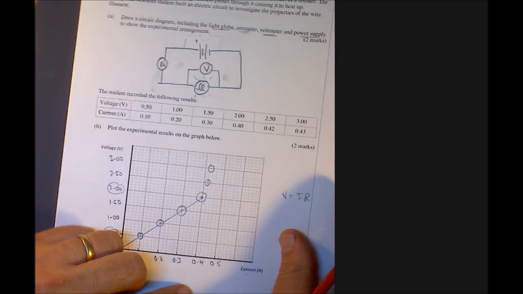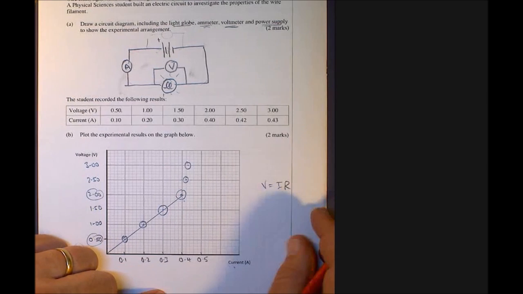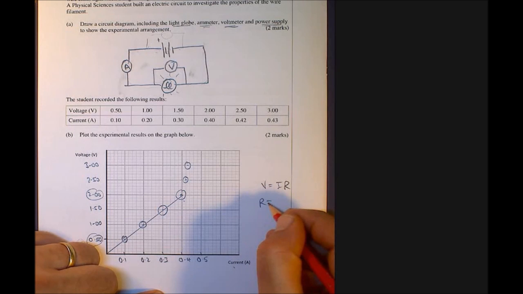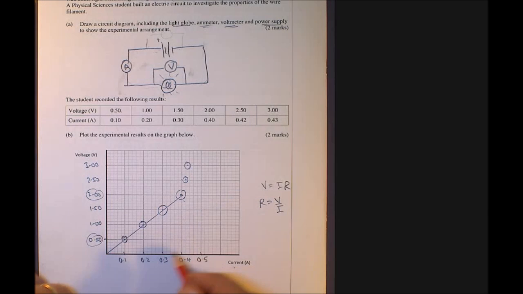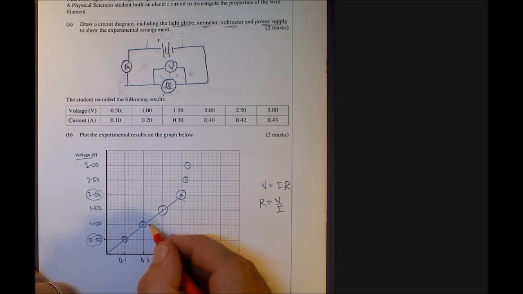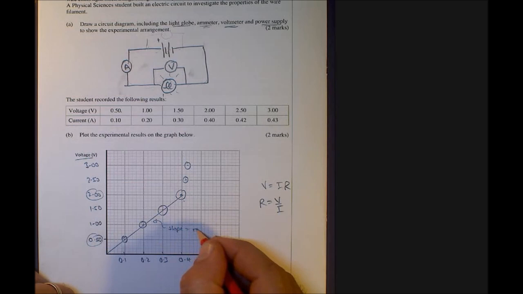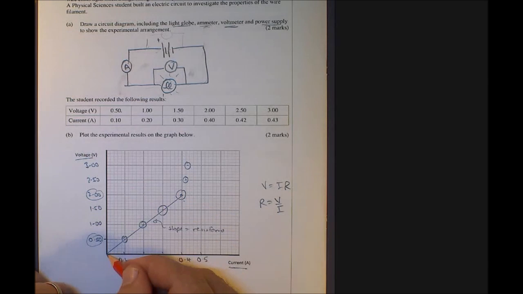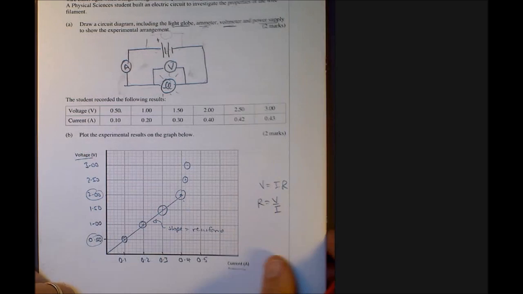Oh, bit of slope there. And if we go through with that, then the resistance is going to equal V on I, as we know. And this is the voltage, and this is the current. So the voltage over the current is going to be the slope of that graph. Slope equals resistance. So what it has here, it goes through from 0. So the rise would be 2 over the run, which would be 0.4.